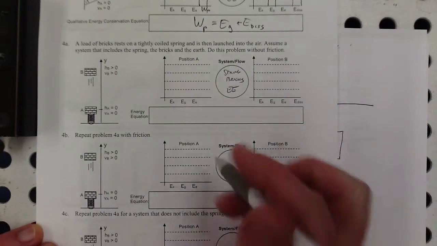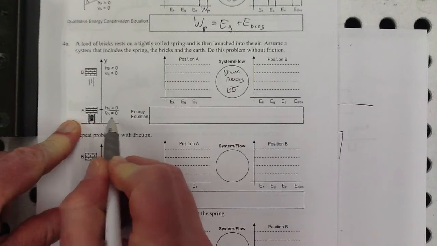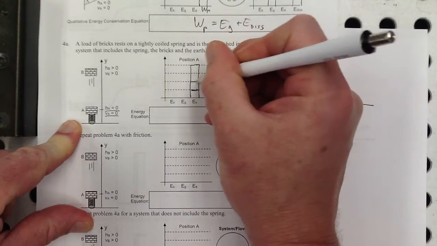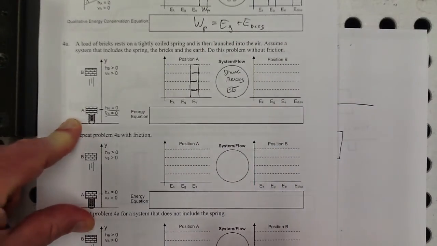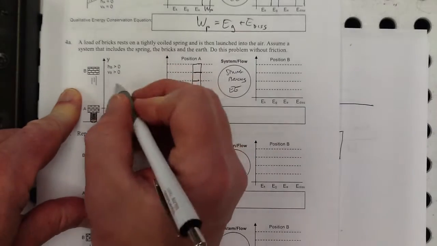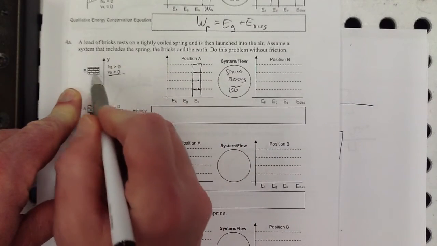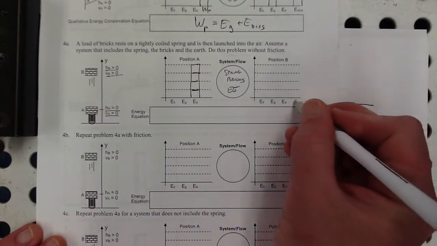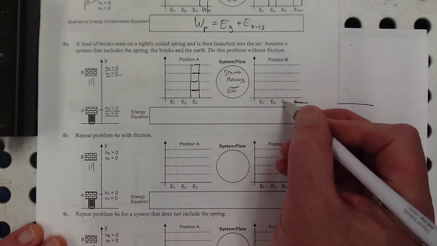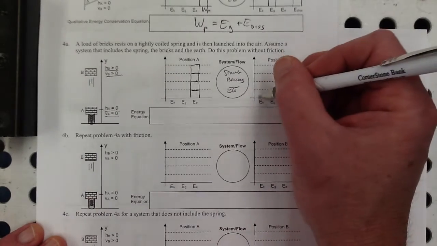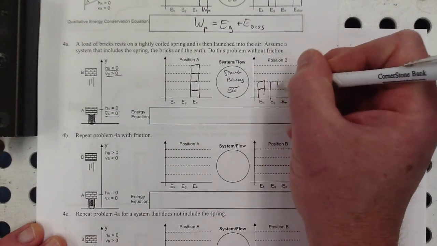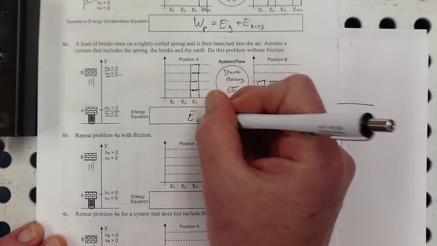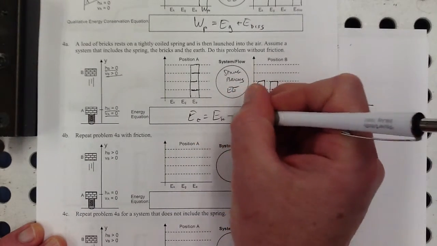Okay, so at the beginning, I'm at the 0 height, and I don't have any velocity yet, but I do have a coiled up spring. And then, in position B, it's moving. It's not at its max height yet. It's got some height that's not 0, and there was no friction. So there's no EDIS, and the spring is done, right? It did its thing, so I've got some EK and some EG. However you want to split those up, 3 and 1, 2 and 2, whatever. Equation: EE is equal to EK plus EG.